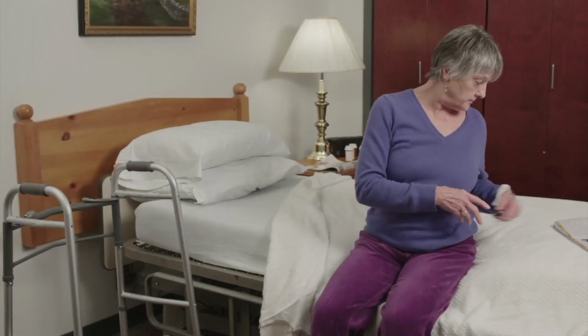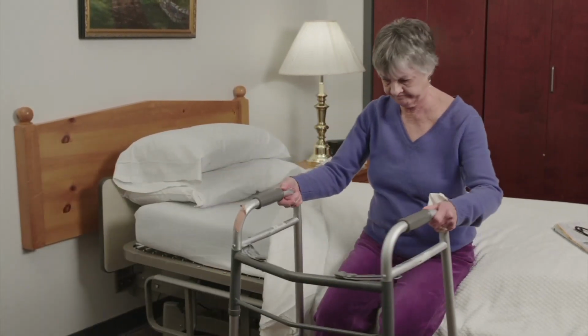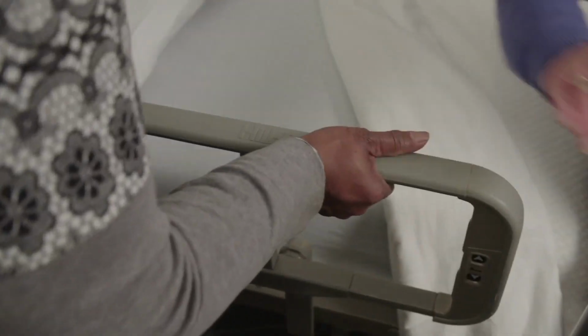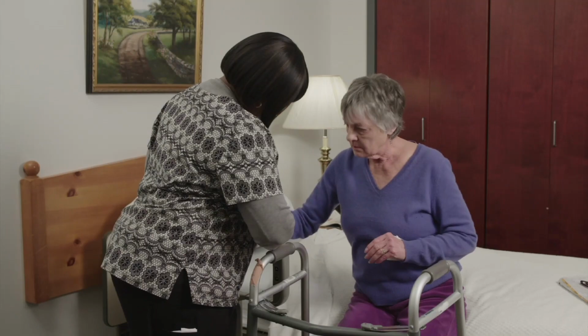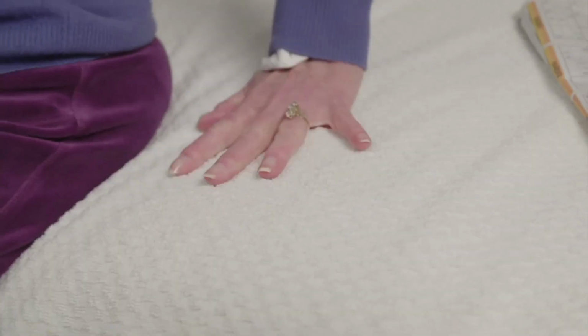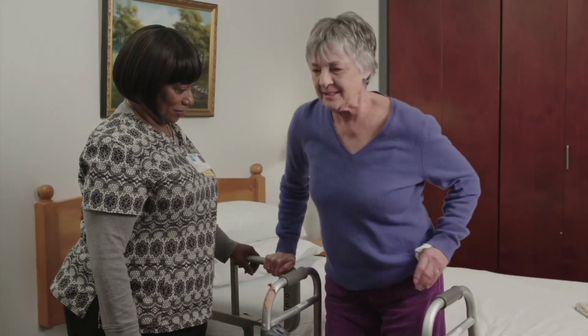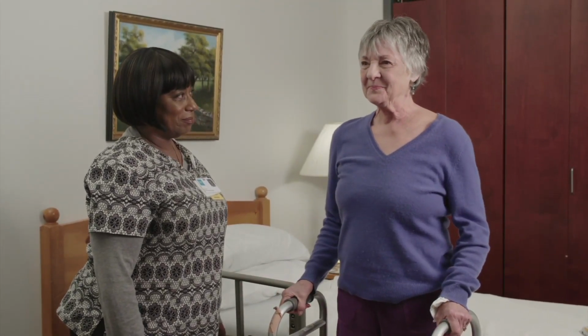In this scene, Mrs. Jones is sitting up on the side of the bed. She retrieves her walker and places it in front of her. Then, a helper raises the bed rail and provides cues for hand placement. The helper also provides instructions to help Mrs. Jones safely rise to a standing position. Once standing, Mrs. Jones holds onto the walker to steady herself.